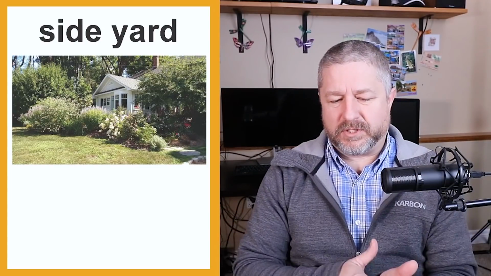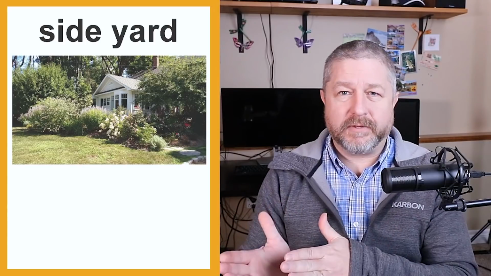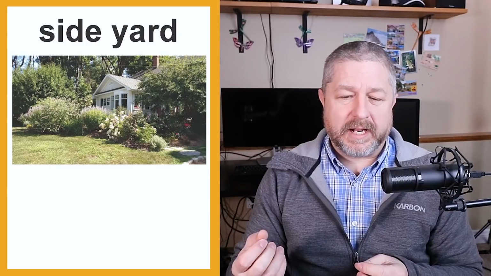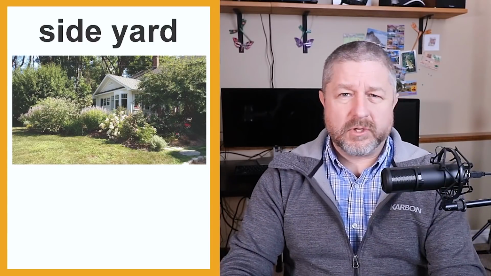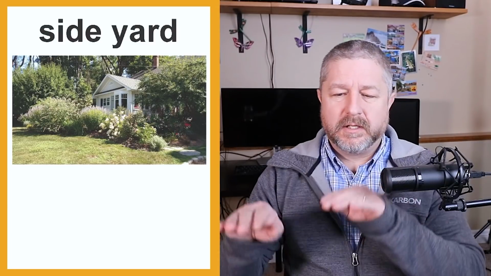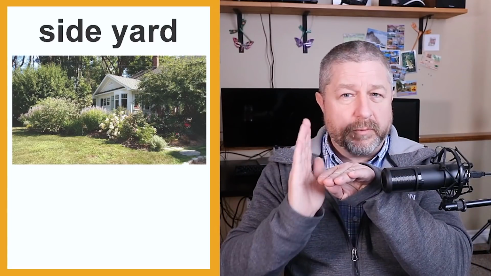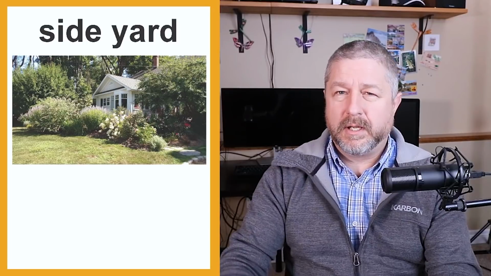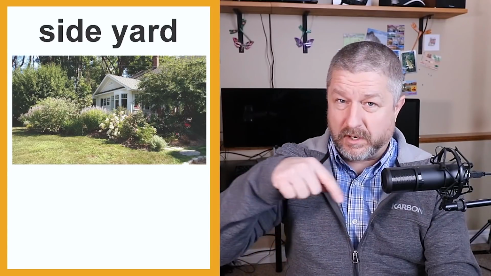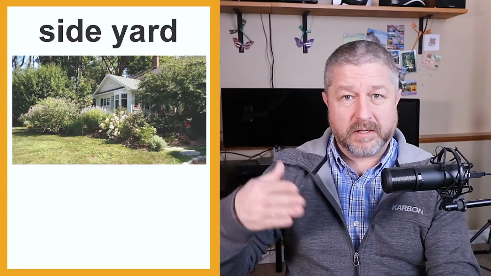You might also have what's called a side yard. In order to talk about the areas on each side of your house, you might use the term side yard. So in the side yard, you might have a few things like flower beds or other things. Some people don't have a side yard or don't have a very big side yard. Sometimes the houses are so close together, there's not enough room for you to have a side yard. But sometimes if you live in a house on a corner, you might have a front yard, a side yard, and a backyard. That's kind of cool.